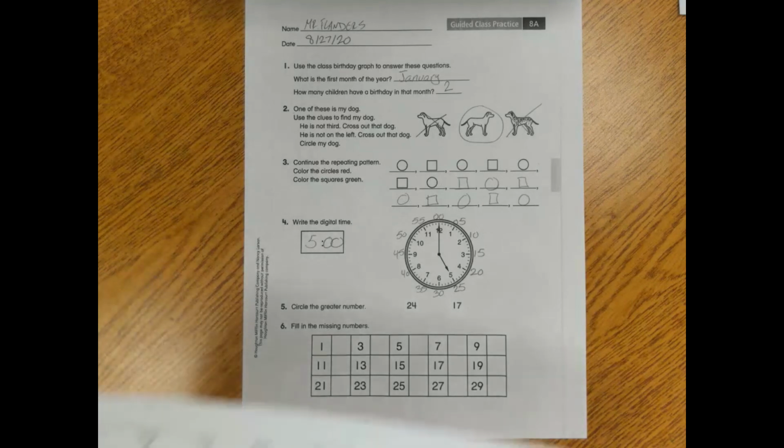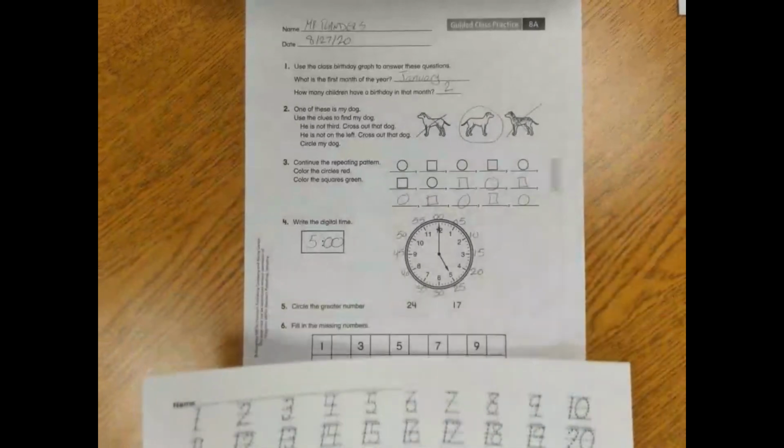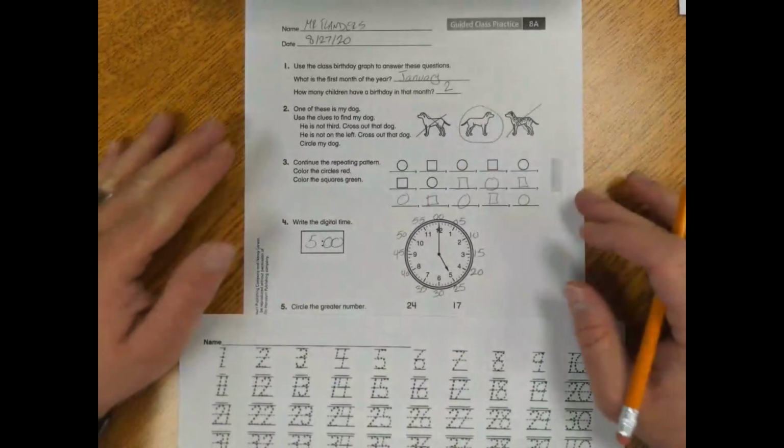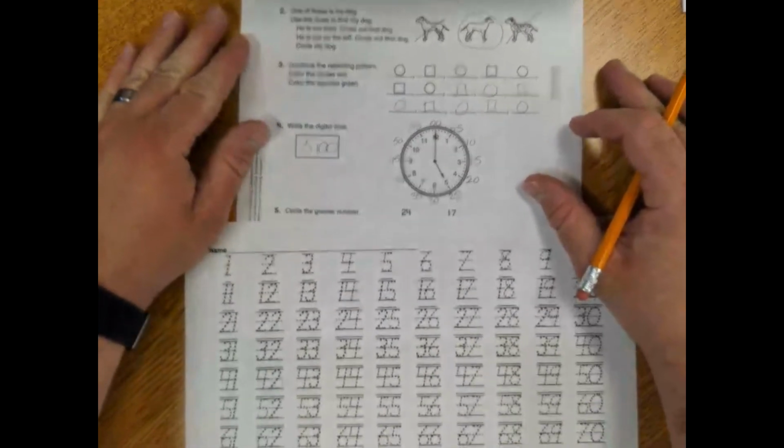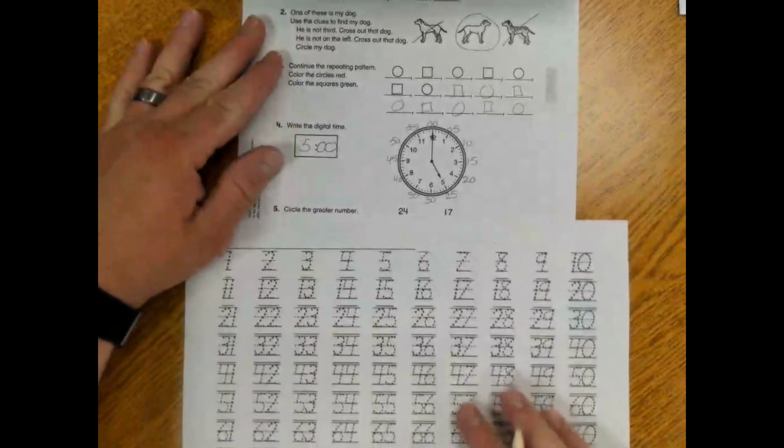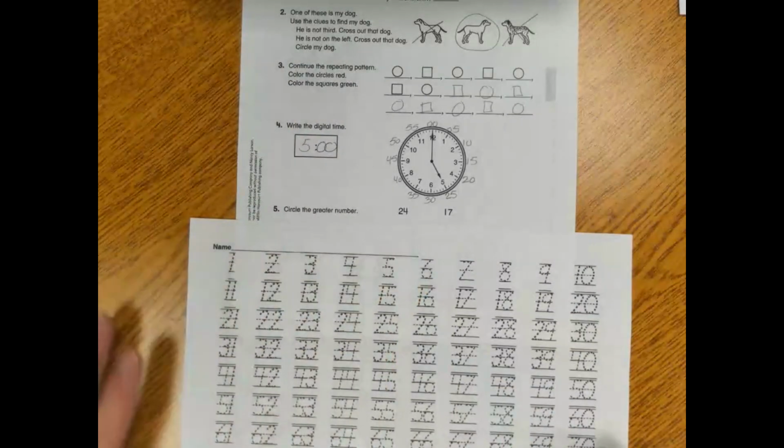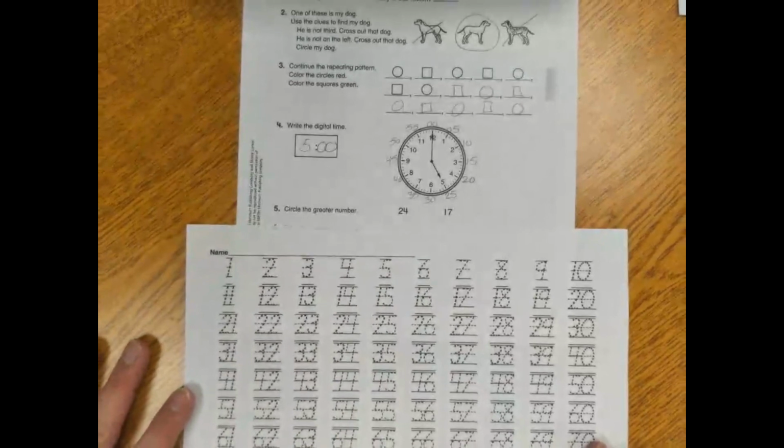If you have your number chart in front of you, go ahead and pull that out. Okay? And I'm going to move this paper up a little bit. I hope you don't mind. Okay, we're going to look at our two numbers here. We've got 24 and 17. Let's find them on our number line.